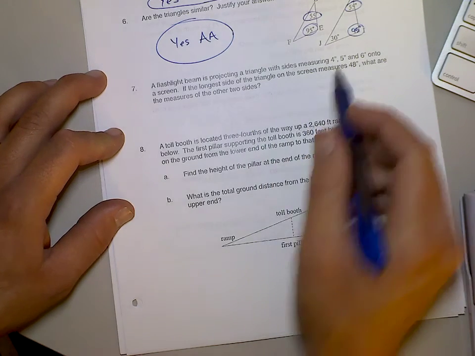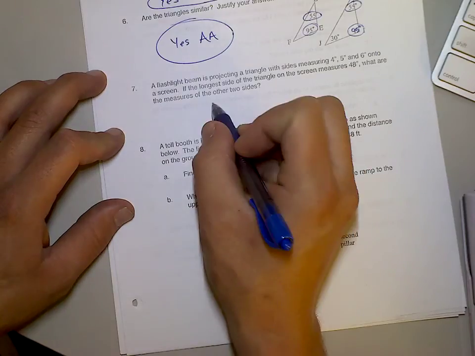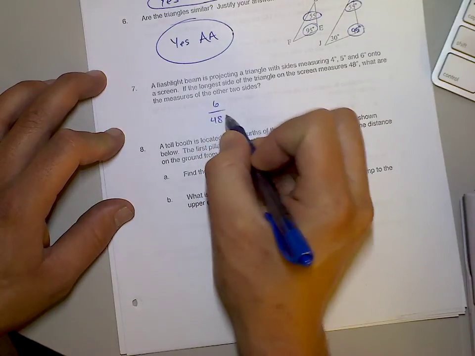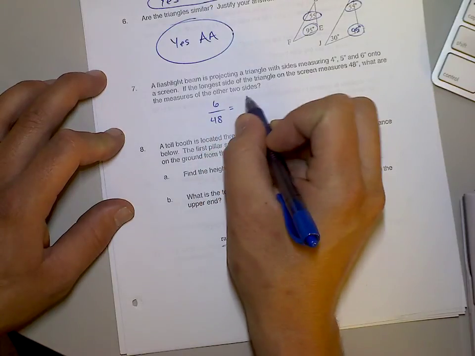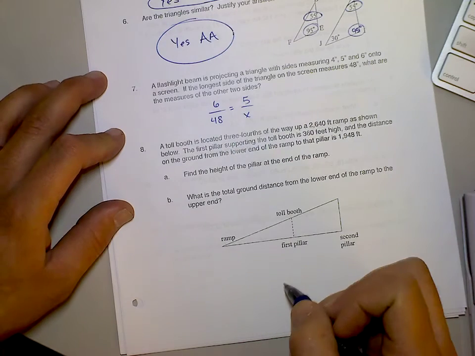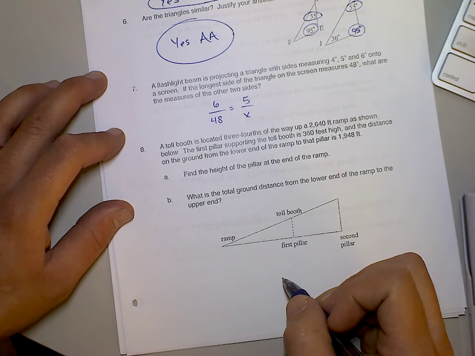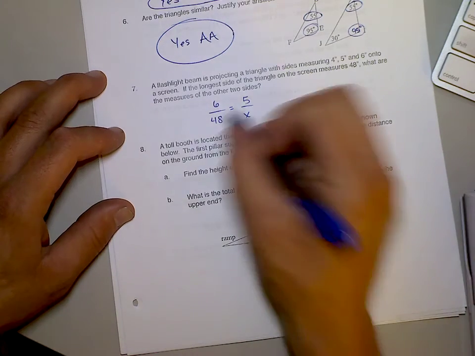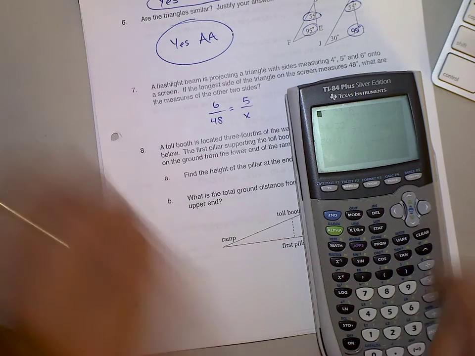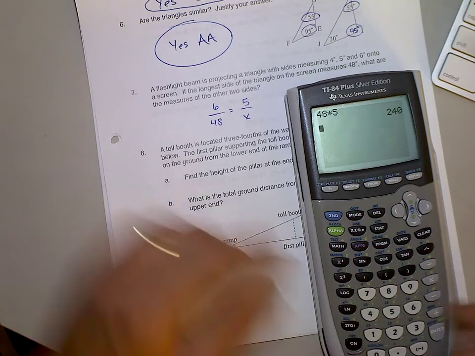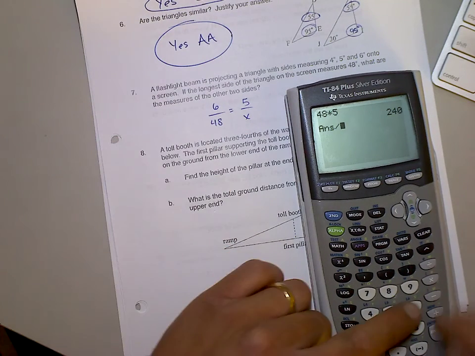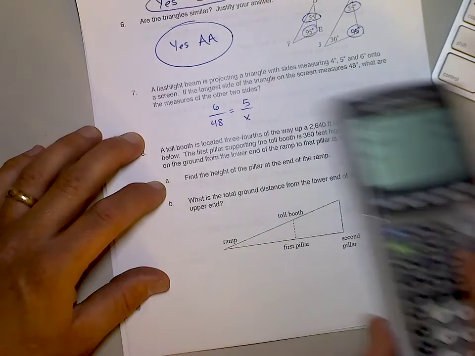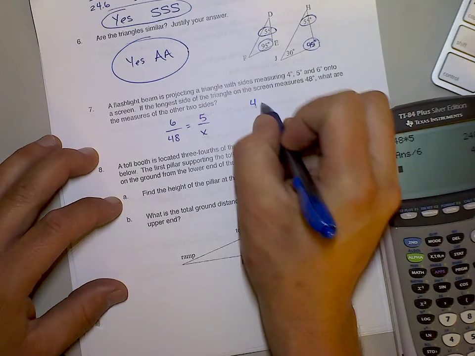Okay, so I can do it a lot of different ways, but I can say, hey, 6 is to 48 what 5 is to mystery side, and cross multiply. That'll find me that side. Okay, so 48 times 5 is 240. 240 divided by 6 is 40. So I have a side that's 40 inches.